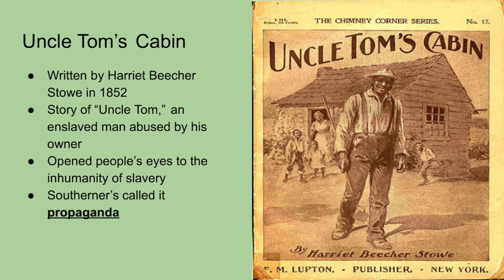But the nail had already been struck. The United States started to realize that slavery was an inhumane action. And pretty soon, as we continued this movement west, it got called into question more and more and more, and it eventually divides the nation between the North and the South. And we'll see more of that in the coming weeks.